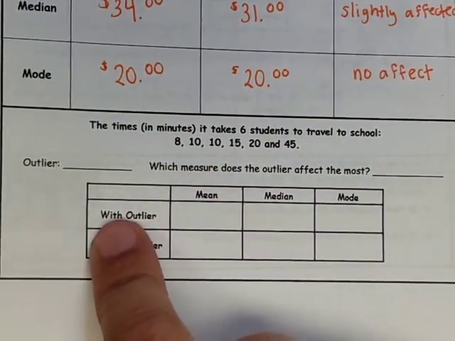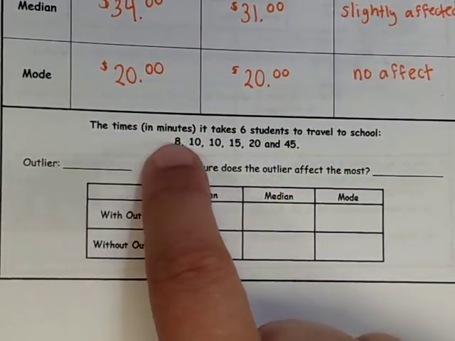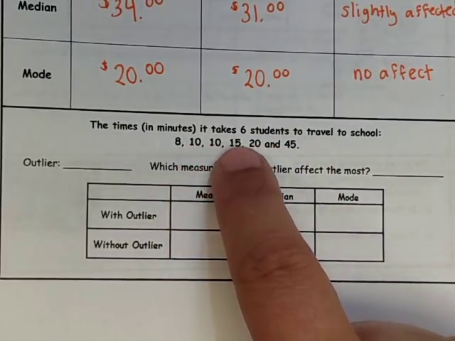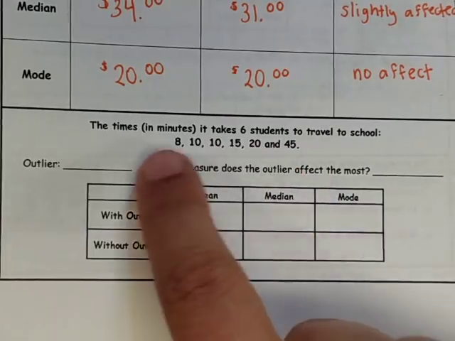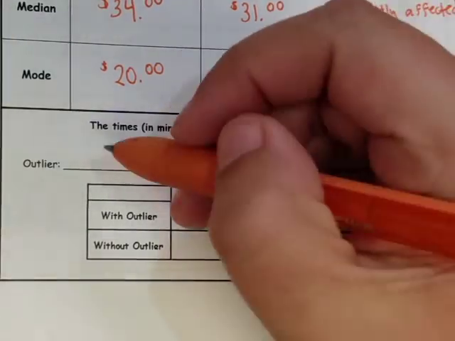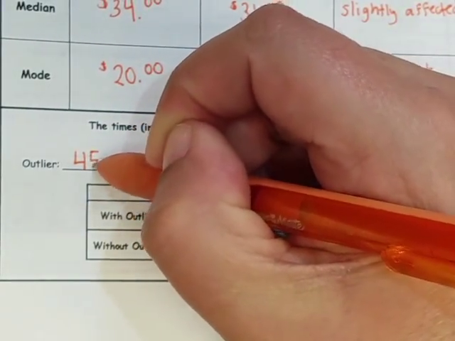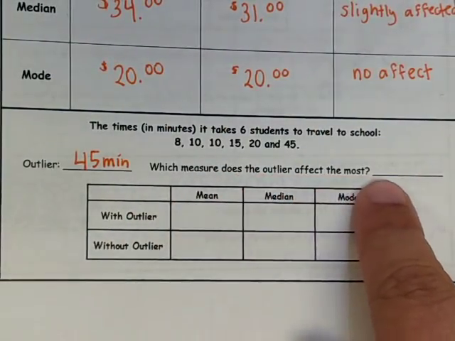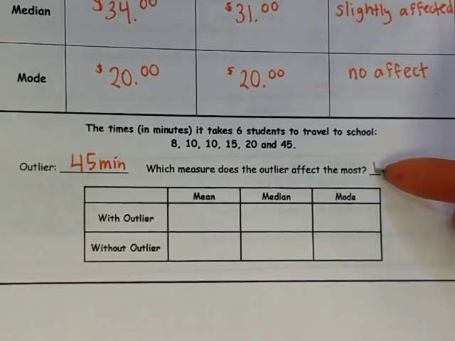All right, so now we're going to do it again. Here, we're going to look at the time in minutes it takes 6 students to travel to school. We have 8 minutes, 10 minutes, 10 minutes, 15, 20, and 45. Which of these numbers stands out? The 45 minutes. Which measure do we think it's going to affect the most? I think it's going to affect the mean the most.